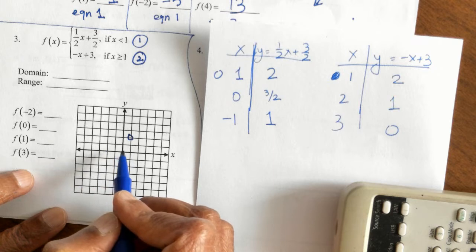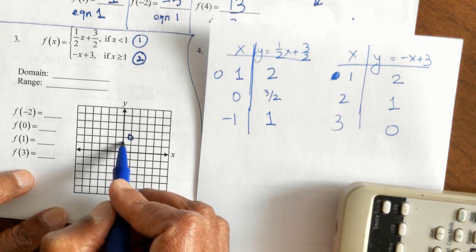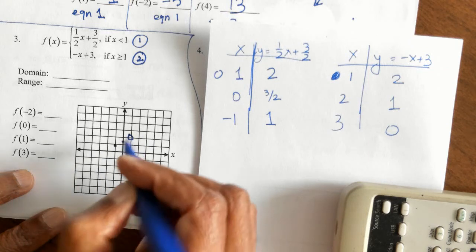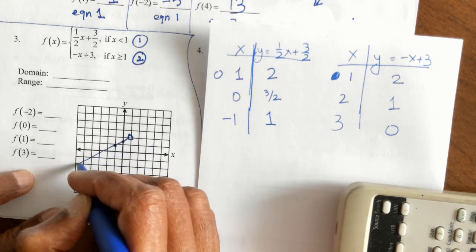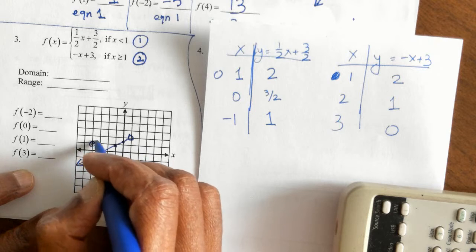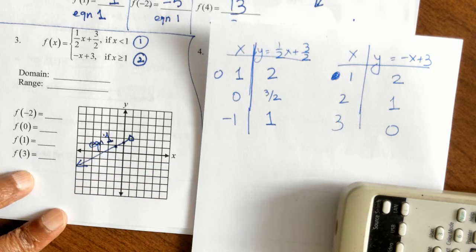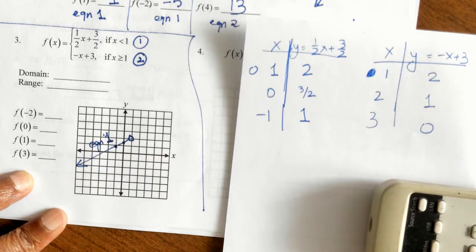Three over 2 is nothing but 1.5. So this is your equation 1. And let's do equation 2.